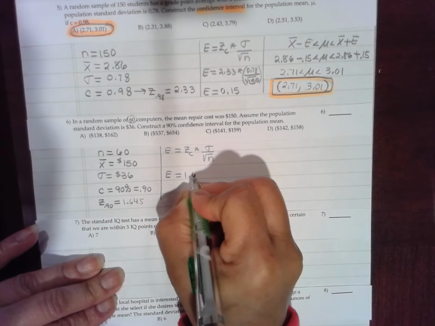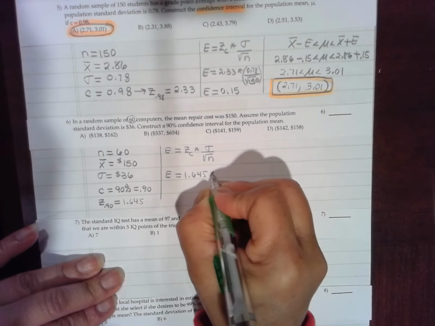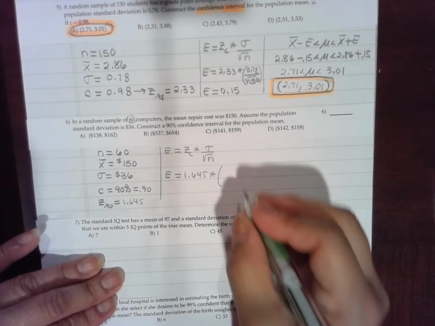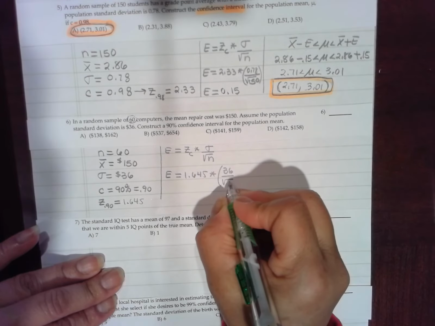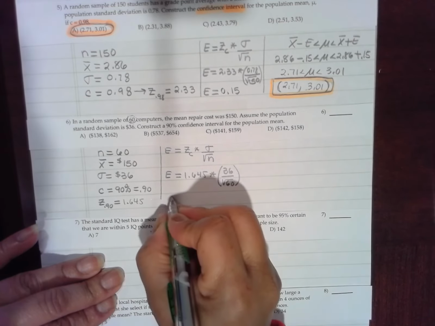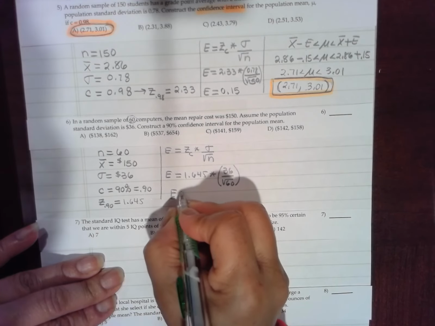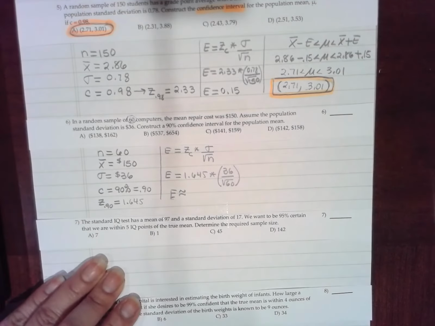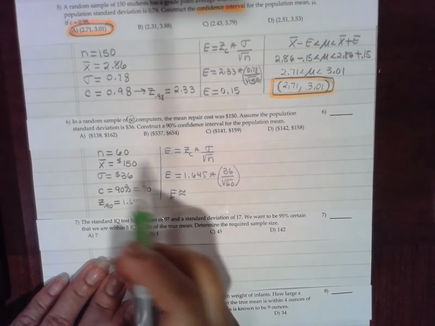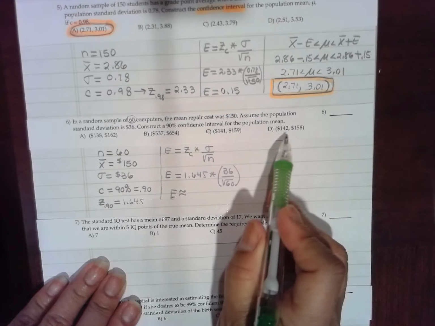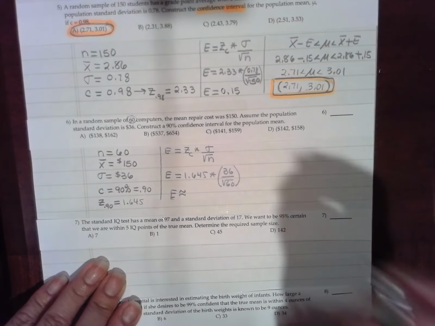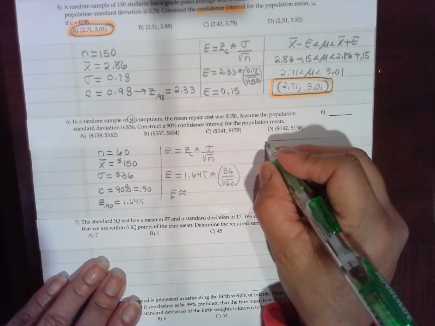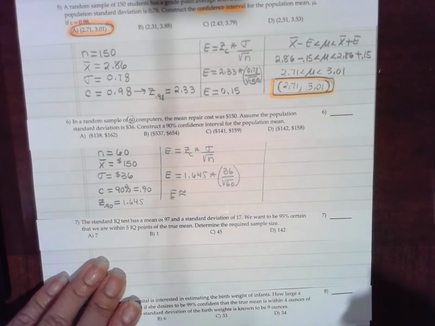So 1.645 multiplied by the population standard deviation of 36, divided by the square root of 60. Again, we usually round this to 2 decimal places. But if you notice here, they all have whole numbers in your confidence interval. So I'm going to round it to a whole number. I am not that off and I don't have to round the answer at the end.